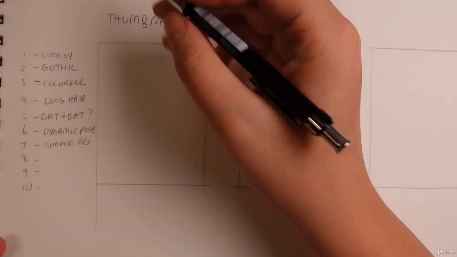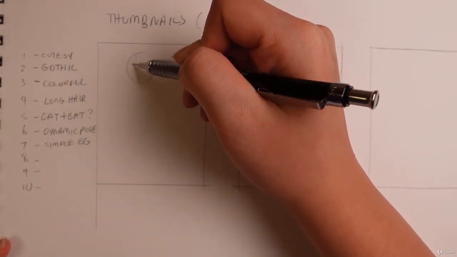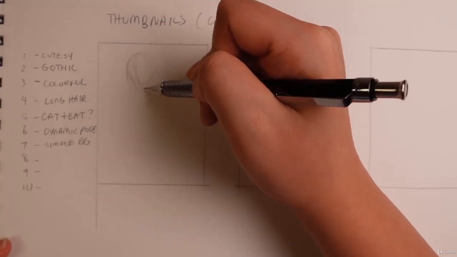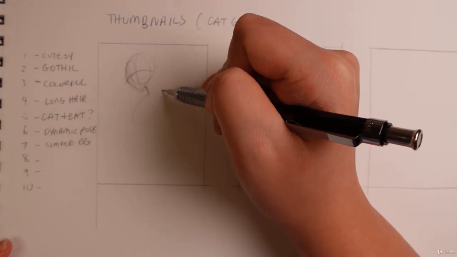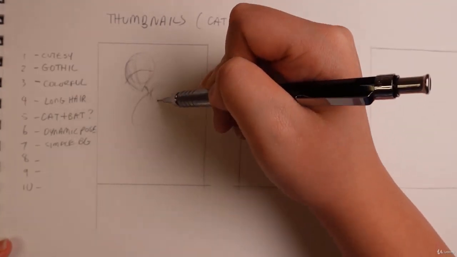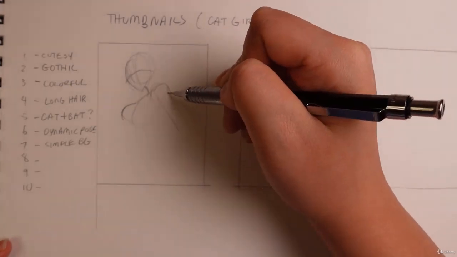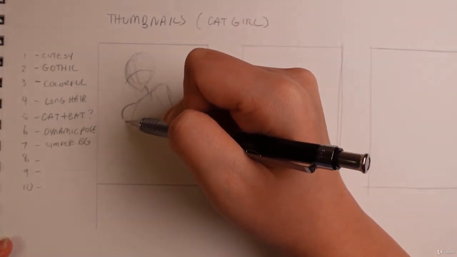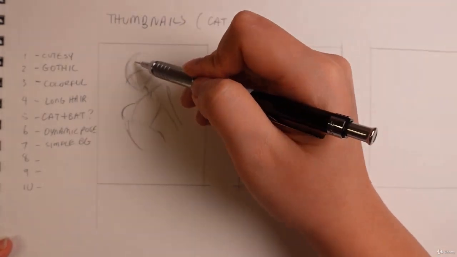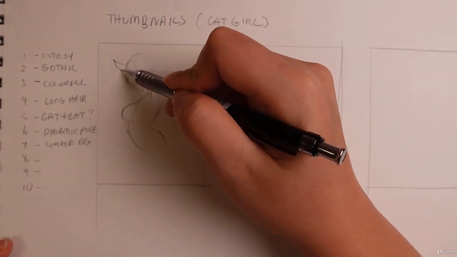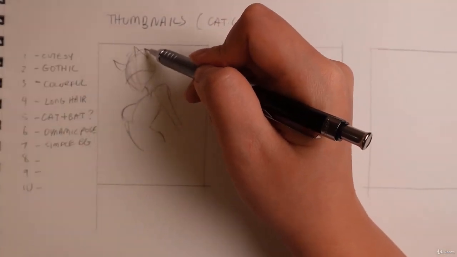So this is just going off of my head. I'm thinking maybe like this, and also going very rough with this. So I'm thinking maybe she's facing up this way. Maybe her pose is more sideways. She's maybe hopping in the air. We have our little cat ears. And of course, this can go off the page as well.